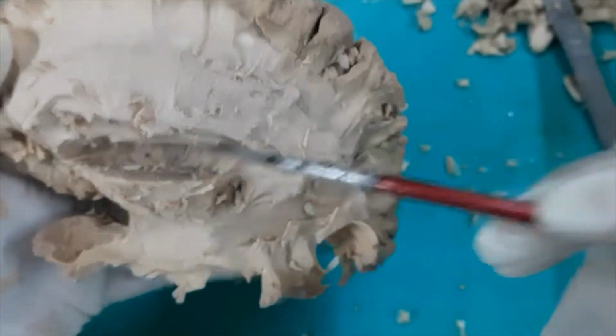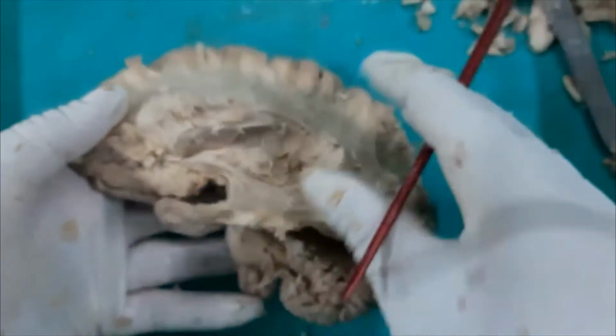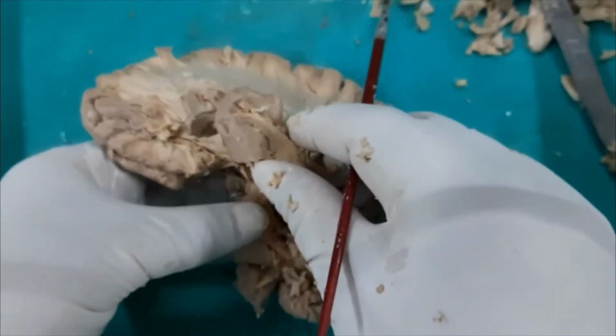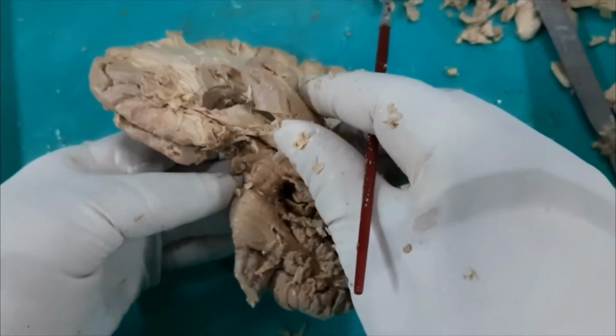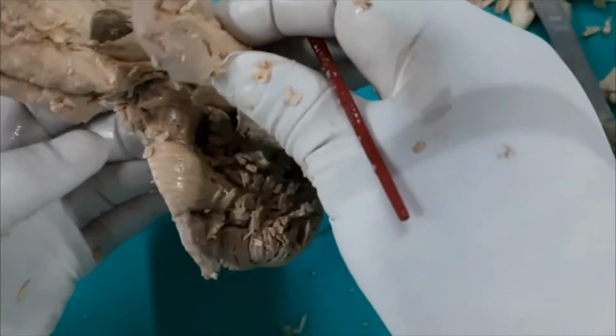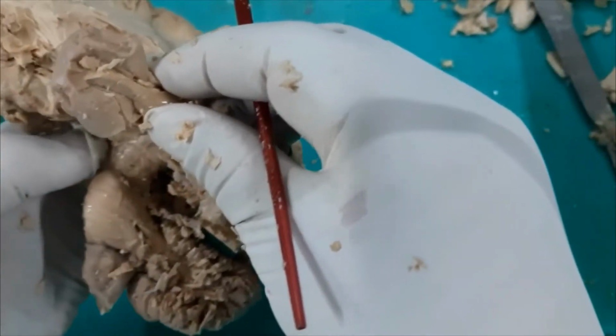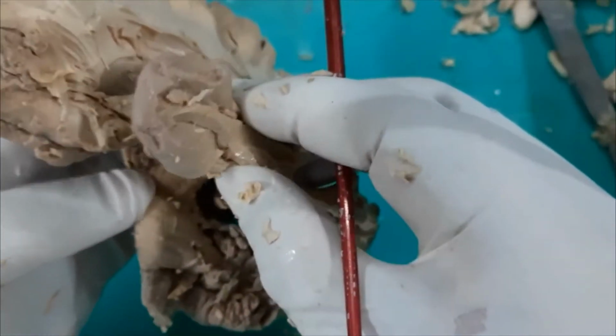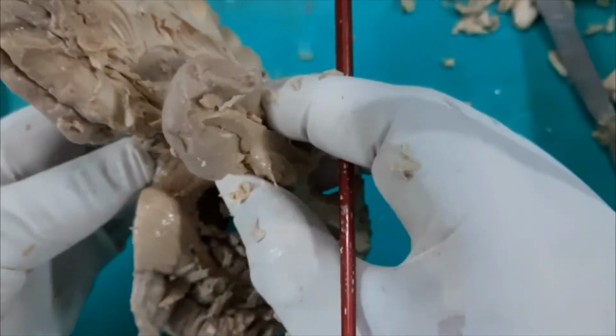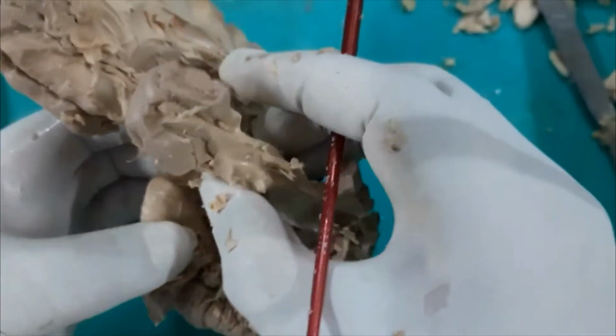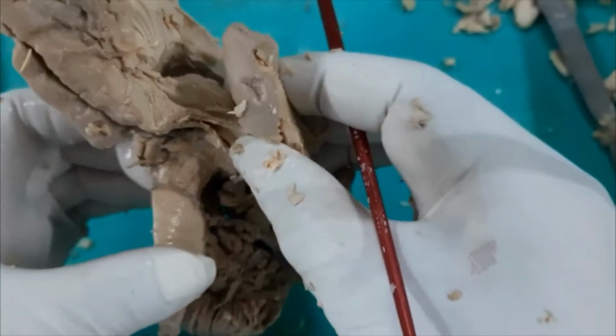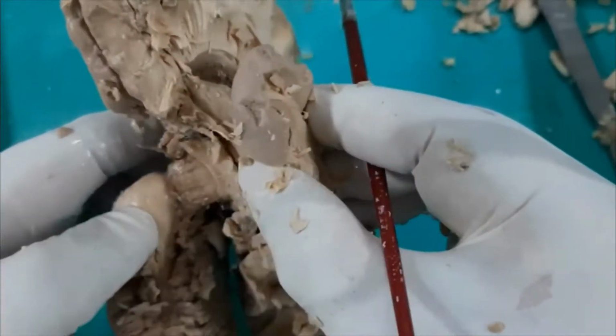After coming from deep to the lentiform nucleus, these fibers will go deep. This is the pons and this is the crus cerebri of the midbrain, so they will go deep to the midbrain.